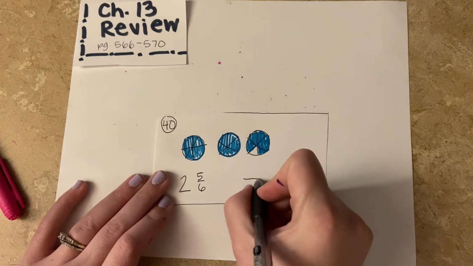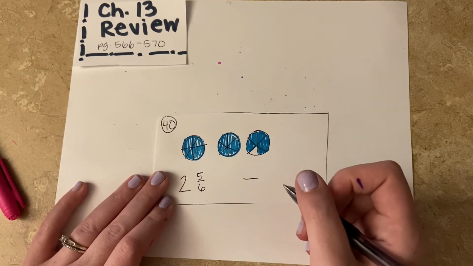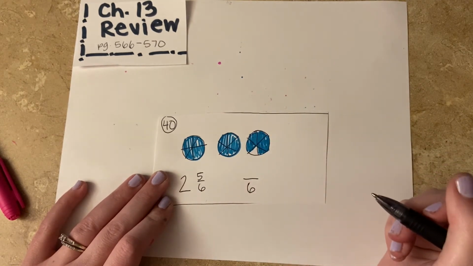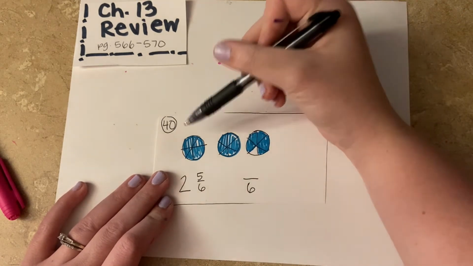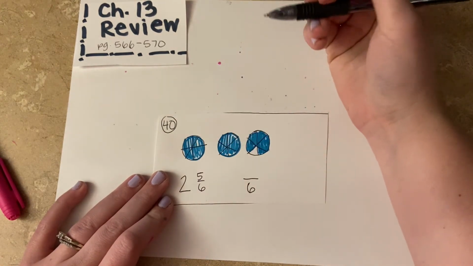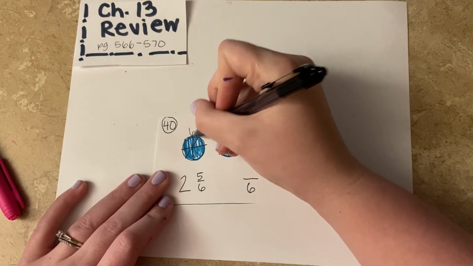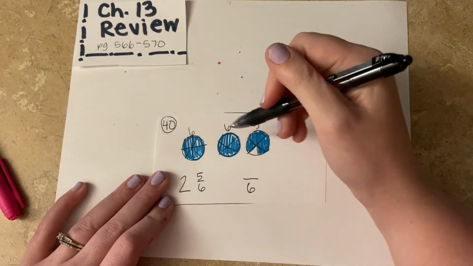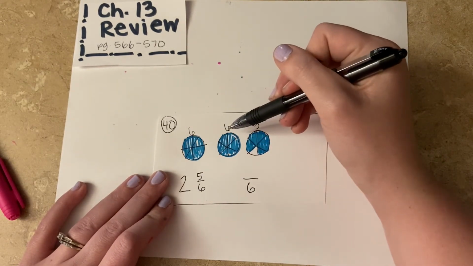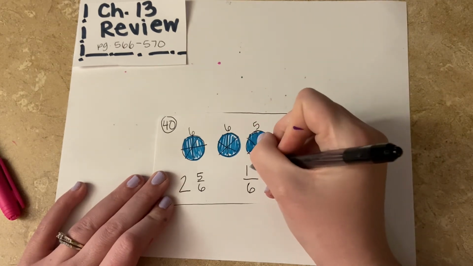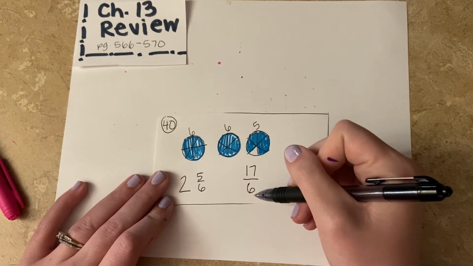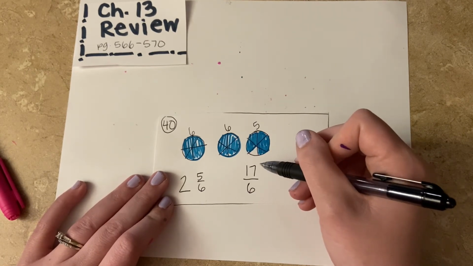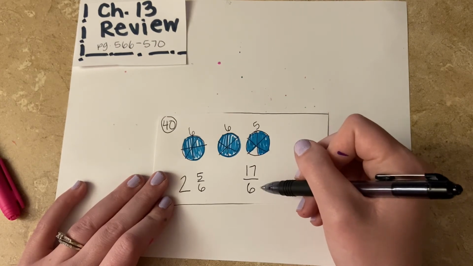Now an improper fraction, how do I write that? Well, it's just going to be a fraction part, and each whole has 6 pieces. So I already know my denominator is going to be 6, but I need to know how many pieces are shaded in. This one is 6 parts shaded, this one is 6 parts, and this one is 5. So I'm going to add those parts together. 6 plus 6 is 12, plus 5 is 17. So I have 17/6 shaded in, and that's an improper fraction because the numerator is greater than the denominator.